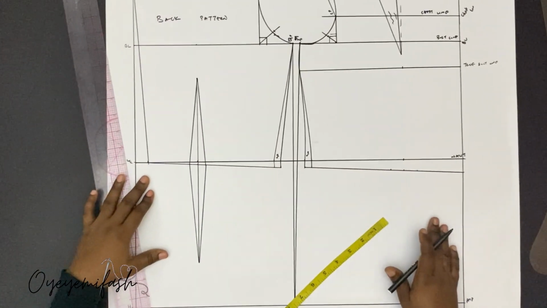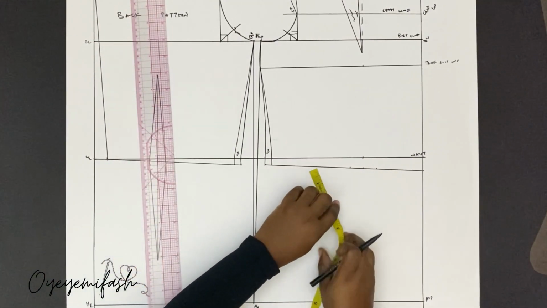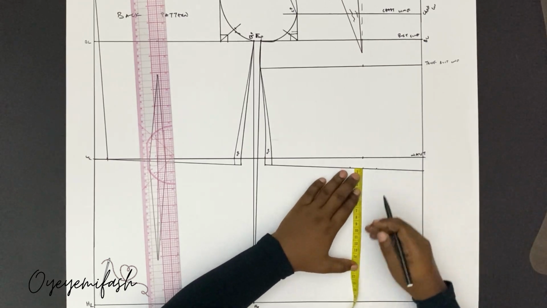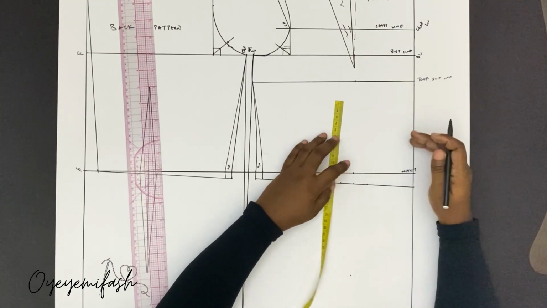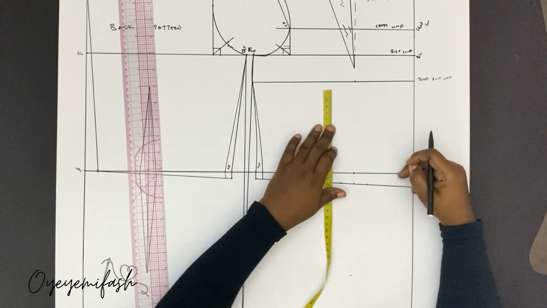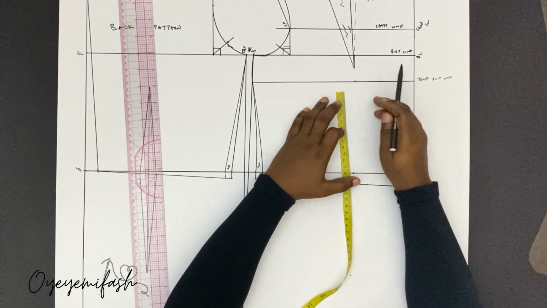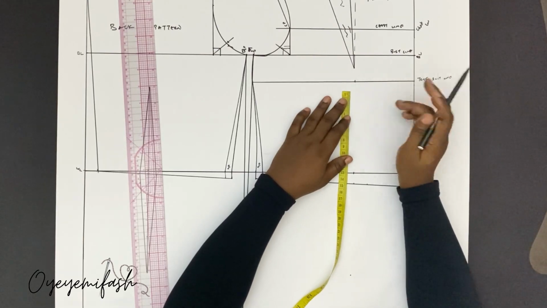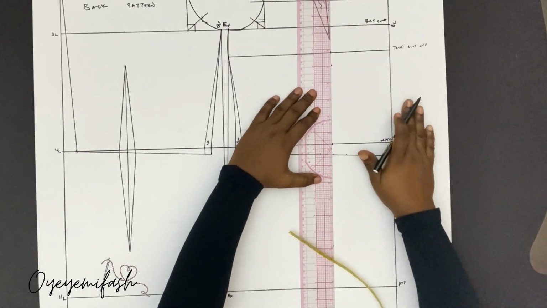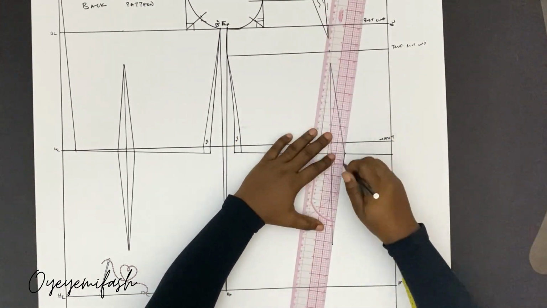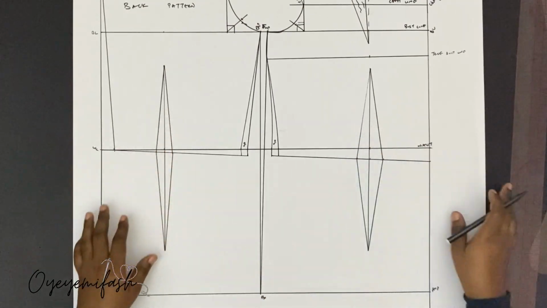So this is the dart for the back pattern, while for the front pattern I'll be measuring 15 centimeters below the waistline, that's the lower waistline, while above the waistline. So remember, I'm using my lower waistline here as a guide on the front pattern. The dart should be at least 2 to 3 centimeters away from the bust point on the true bust line here. And connect that. We have the waist dart at the front and then the waist dart at the back pattern.